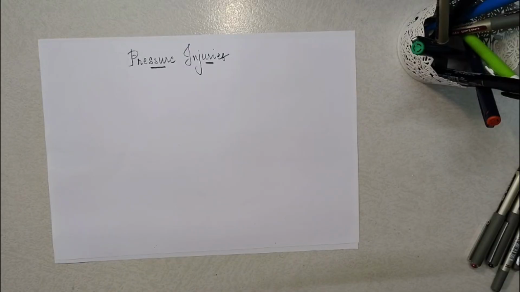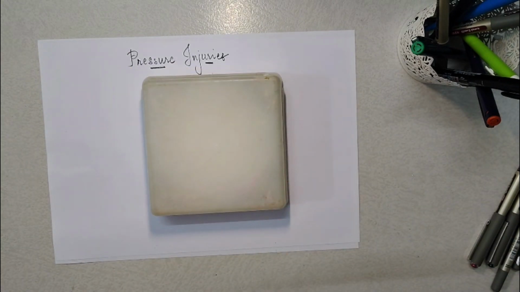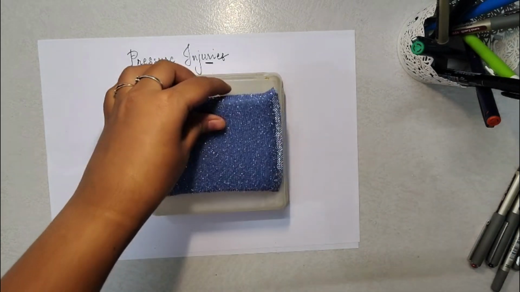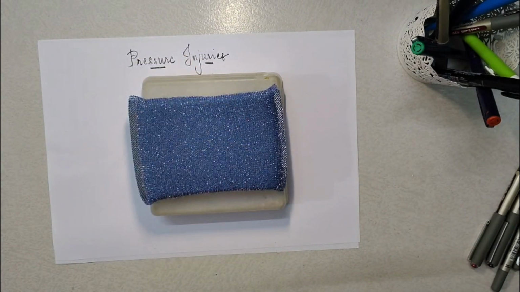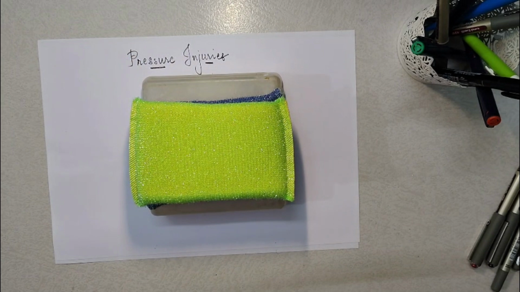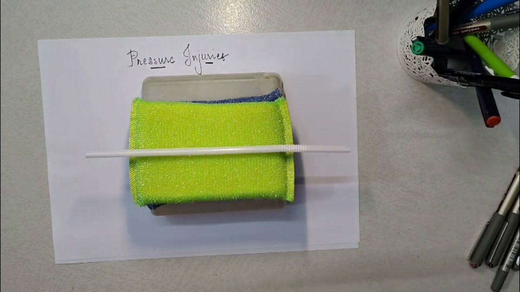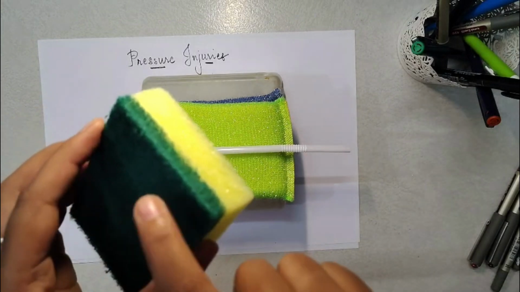Now let's move forward and understand how this happens. To understand how a pressure injury is formed, let's first start by learning about the skin. Let's assume this is the bone, above which there is a muscle, following that subcutaneous tissue. Then there are blood vessels. These blood vessels supply your dermis and epidermis. This is your epidermis, this is your dermis.